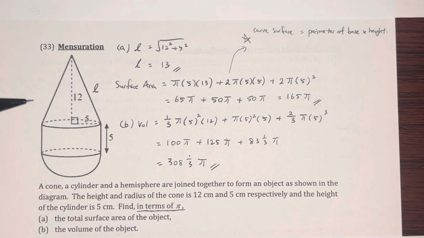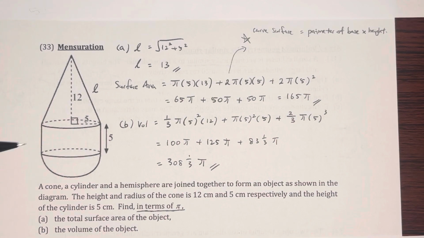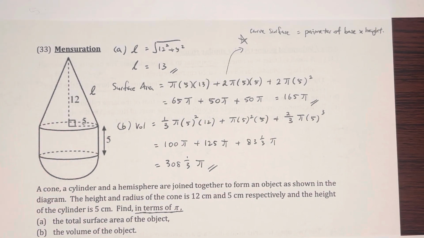So for surface area, again, the cone and the sphere all have standard formulas provided in the formula list, so there's no issue there. Again, it comes to cylinder. There's this curved surface area at the side, right? The general concept, but this is for another video, is that a curved surface area is, generally speaking, the perimeter of the base times the height.